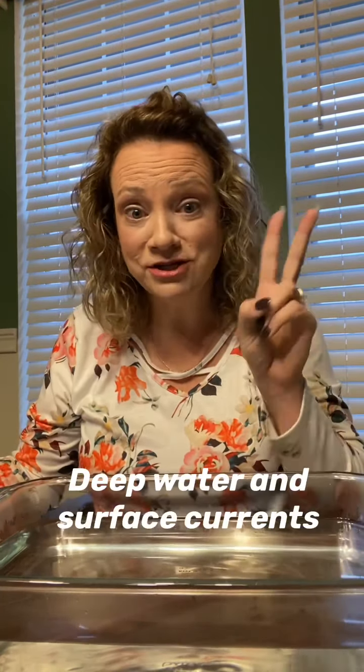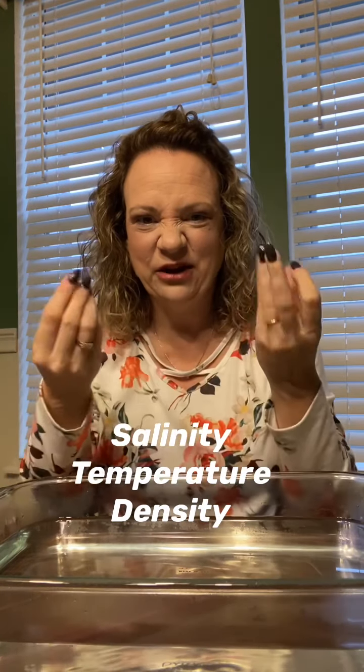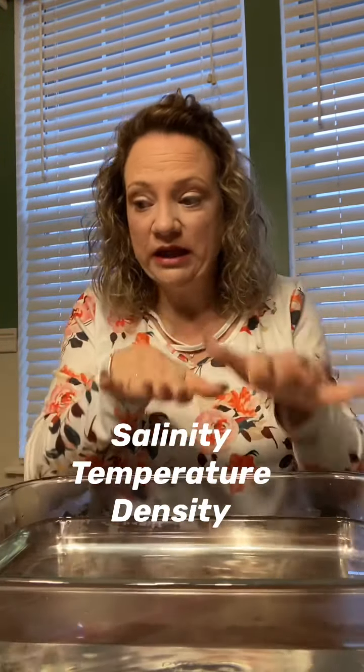The movement of deep water currents depends on how salty the water is, or its salinity, its temperature, and its density, which means how thick it is. So three things: the salinity, the temperature, and its density. Surface currents are mainly caused by the wind, which is a result of how the earth rotates.